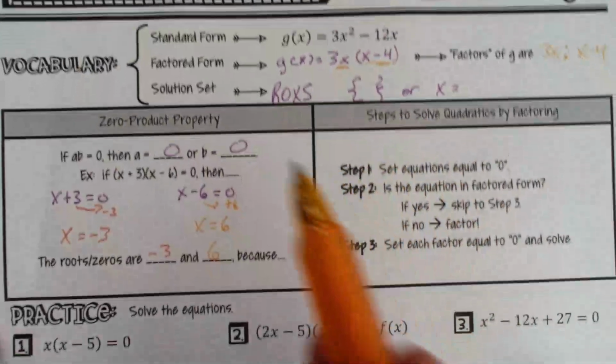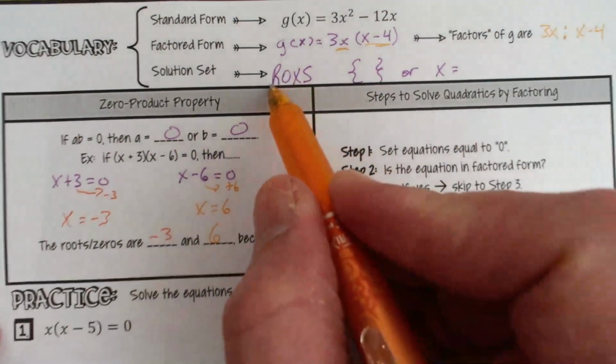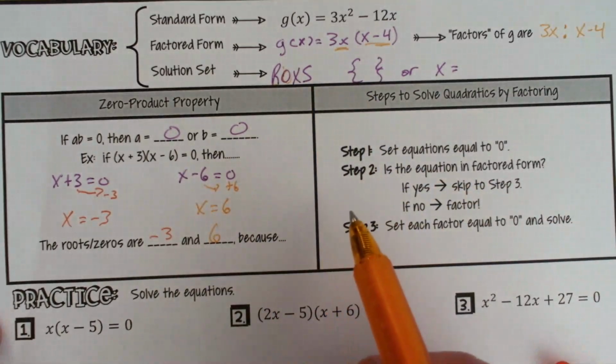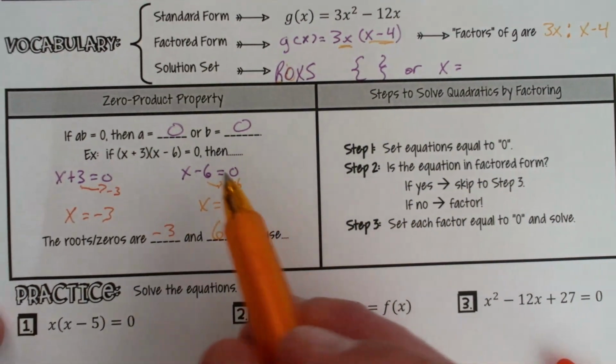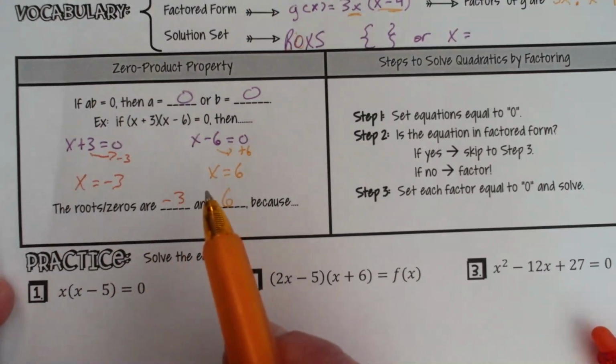So when we are solving for quadratics, we're setting these equations equal to 0 because remember these whole roots, zeros, x-intercepts, and solutions. What we're doing is we're trying to figure out what the x values would have to be in order to make this 0. So we're going to end up with two answer choices.